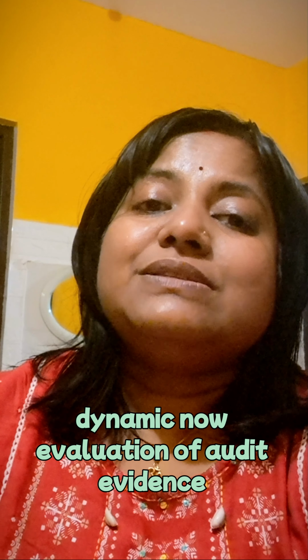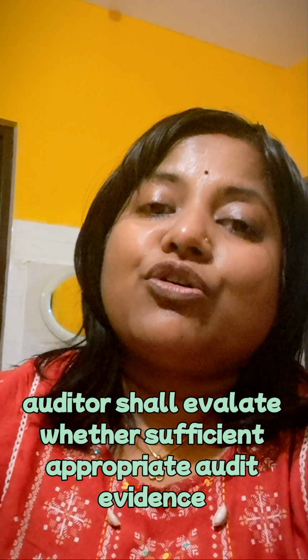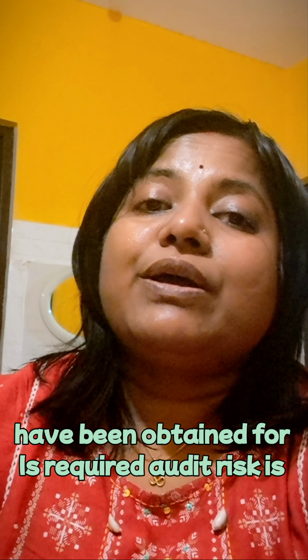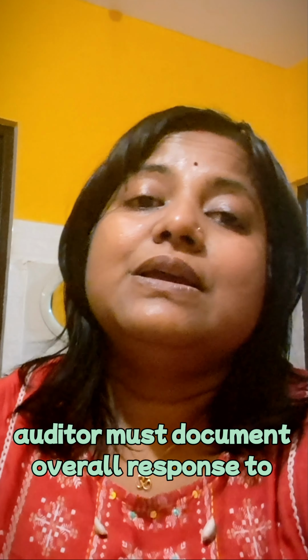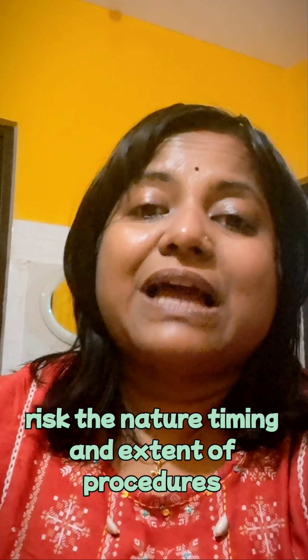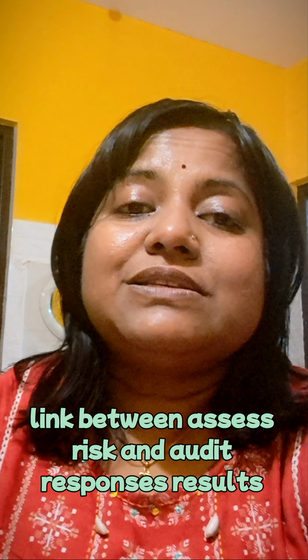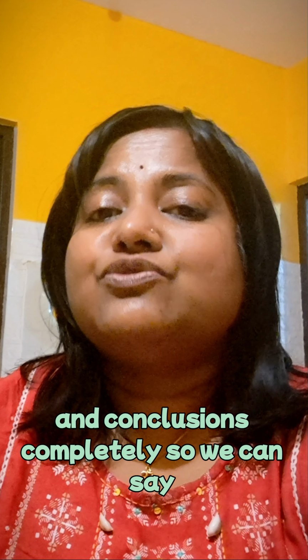Now, evaluation of audit evidence. The auditor shall evaluate whether sufficient and appropriate audit evidence has been obtained, whether further procedures are required, and whether audit risk is reduced to an acceptably low level. Now, the auditor must document the overall response to risk, the nature, timing, and extent of procedures, the link between assessed risk and audit responses, and results and conclusions completely.